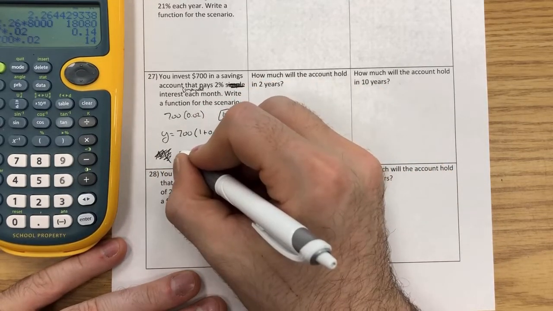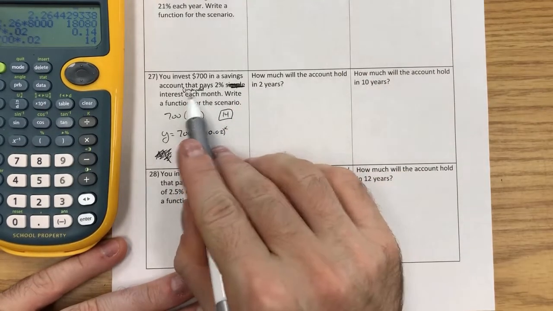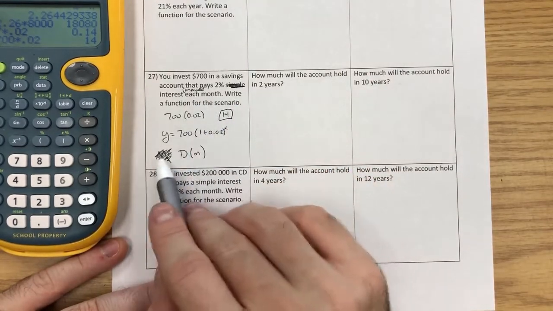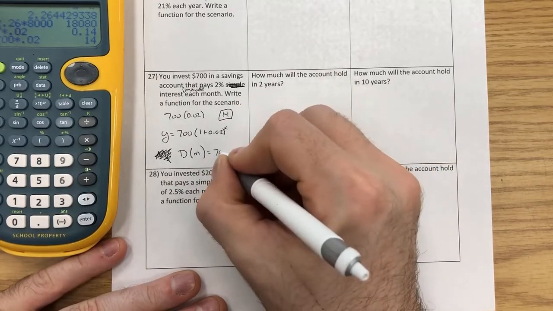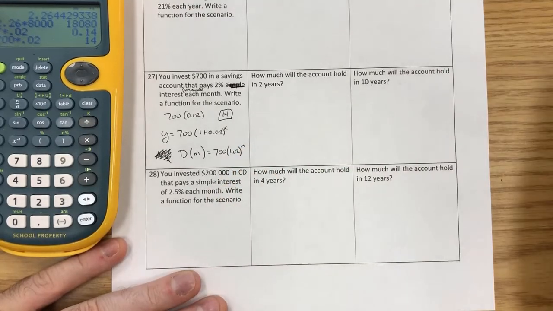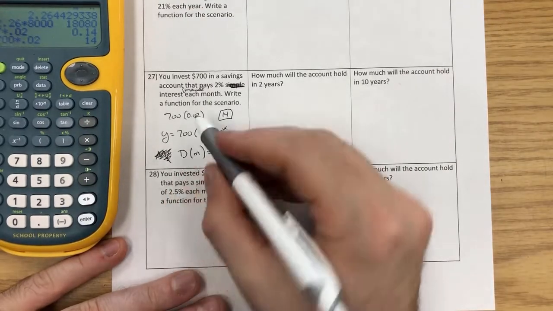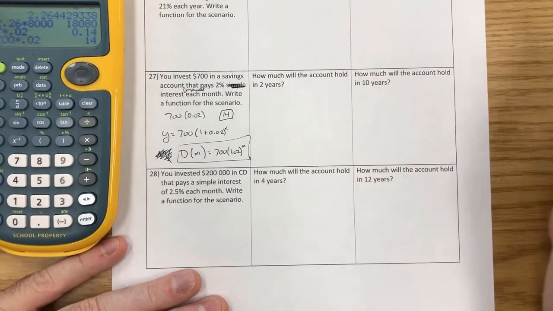We're going to say our dollars. So our dollars is a function of the number of months, because it's each month. So I don't want an m of m. We're going to say dollars is a function of months: 700 times 1.02 raised to the number of months. Perfect. So we have this. So we're going to ask, how much will the account hold in 2 years?